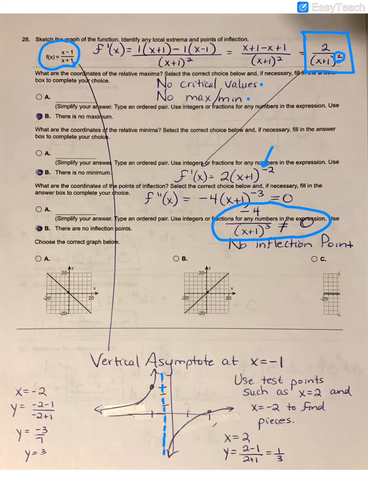And then I just did some random test points on both sides to see where the piece of the graph would end up. So when I plugged x equal -2 into the original function, my y value was 3. By knowing that that point is here, and knowing that a rational function follows those asymptotes, I knew that piece of the graph would be there.